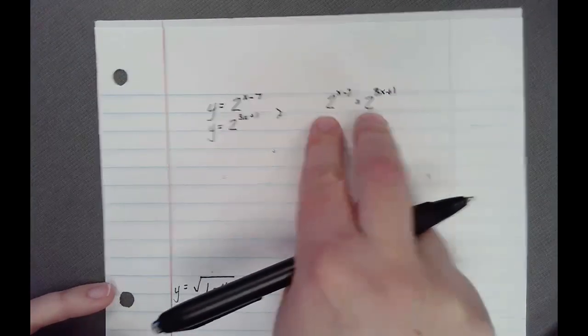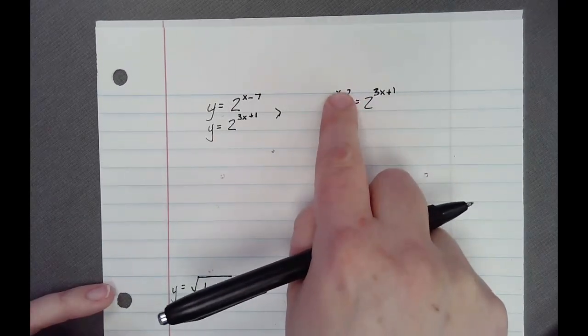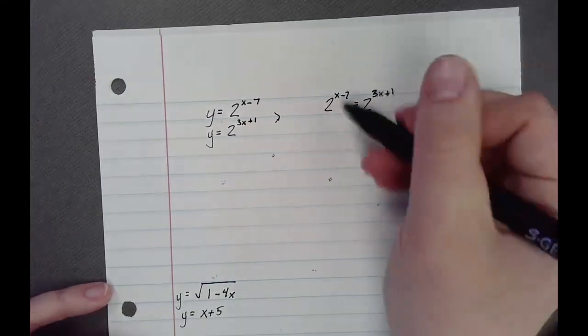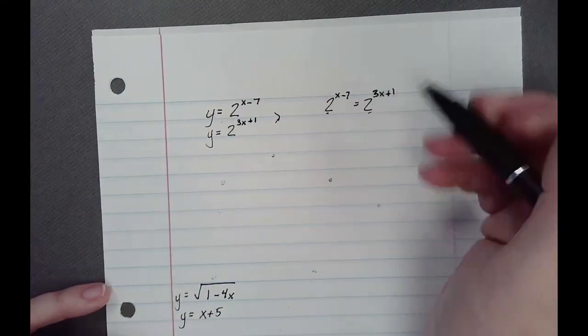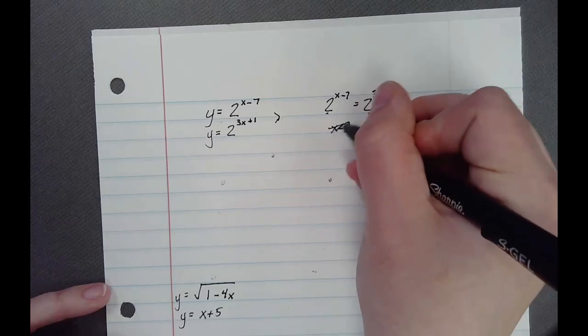Now, if the bases are the same and they're set equal to each other, that means our exponents have to be the same, because 2 to the 3rd power can't equal 2 to the 7th power, right? Like, logically, that just makes sense. So since these bases are the same, I can just set my 2 exponents equal to each other. Oop, that's a 7, not a 2.